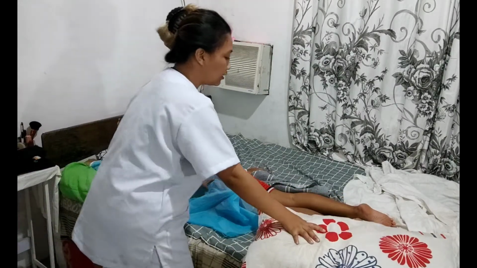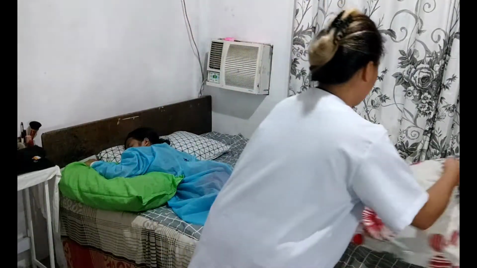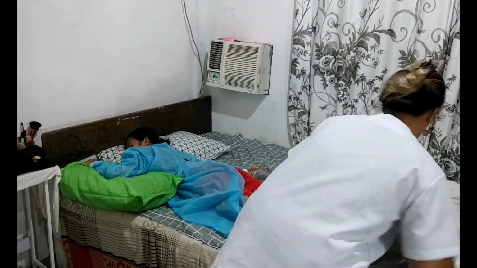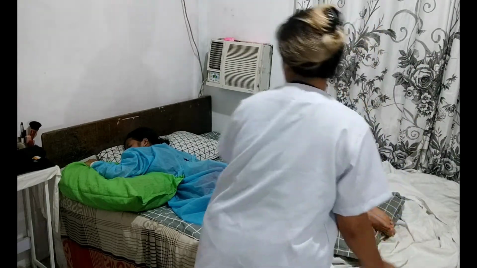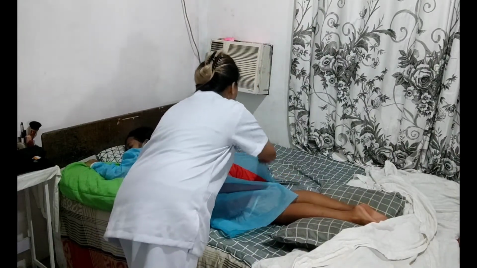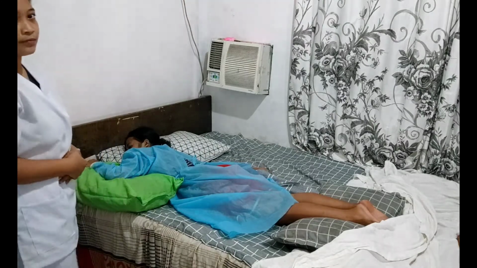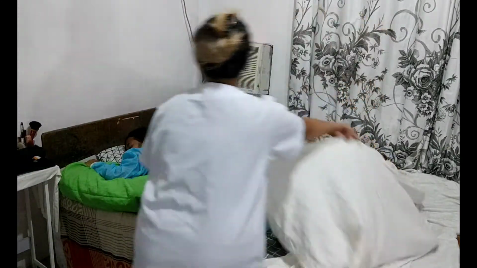And after that, we can go ahead and put another pillow under her feet. So, ma'am, I'll be putting this under your feet. Do you need me to put back the blanket on? Okay, we can slightly fix the client. So this is the Sims position. I'll be putting back the blanket on now.